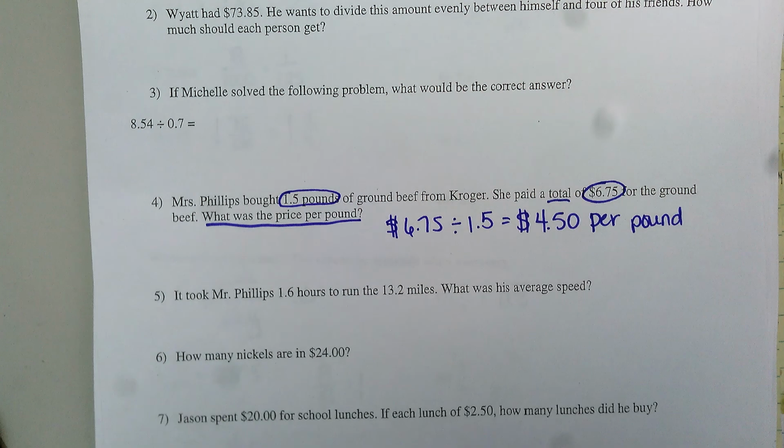So that would be correct. Okay. And so, like I said, there's no negatives in this one because there's nothing in it to really represent negative.